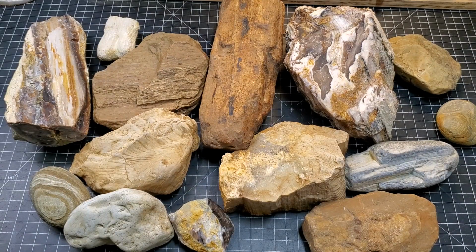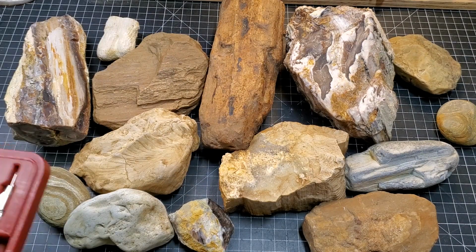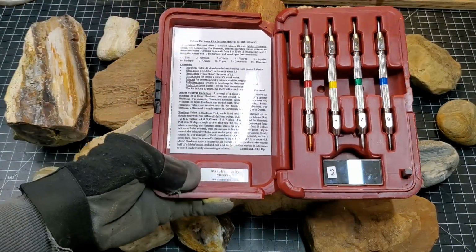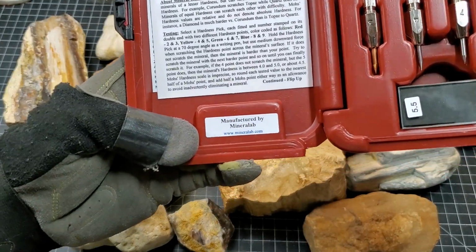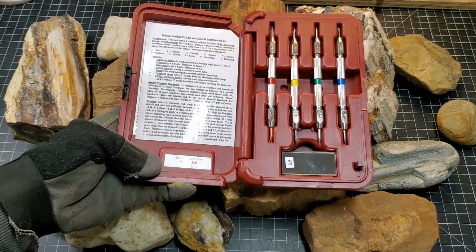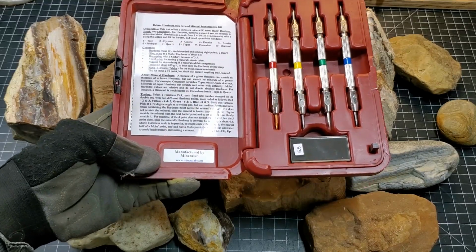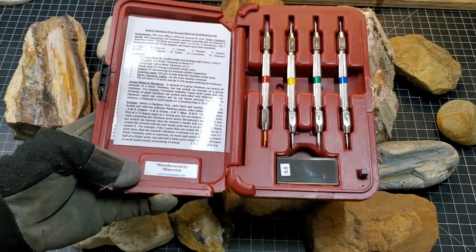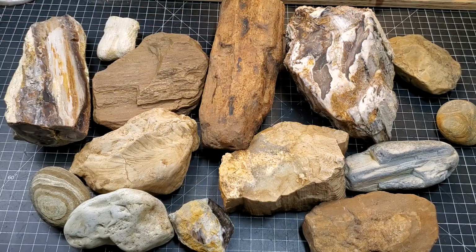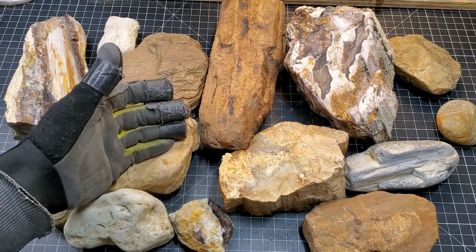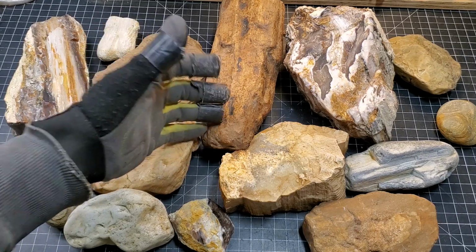That's when you got to have some way of testing it. You got to have a hardness pick set, just like this right here. I got this from Mineral Lab, but other companies make these as well. They're kind of a more pricey item. Like this guy right here, I think it's $120 right now. But if you're going to be getting into identifying rocks and stuff, it's something you definitely want to invest in.